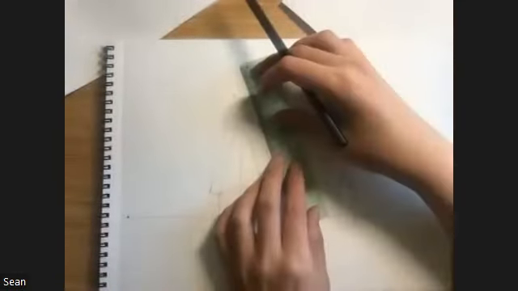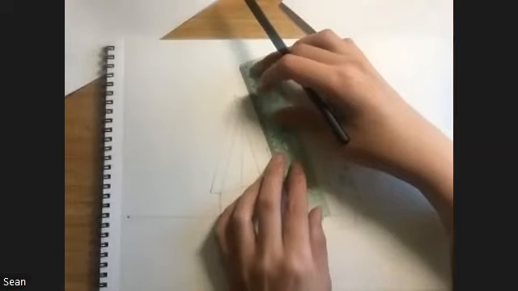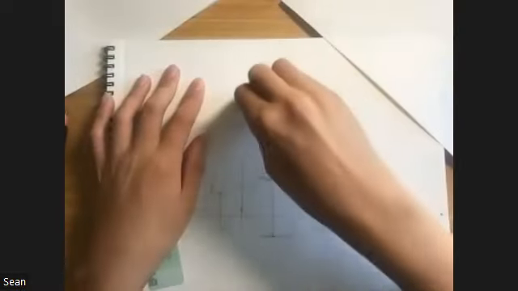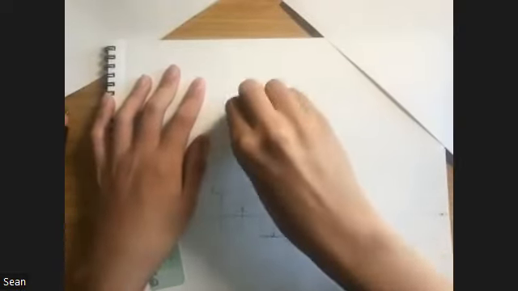Oh, I did it wrong. And now you want to make a line parallel. Actually, we might need to erase this line. I'm sorry about that. Return to this stage.